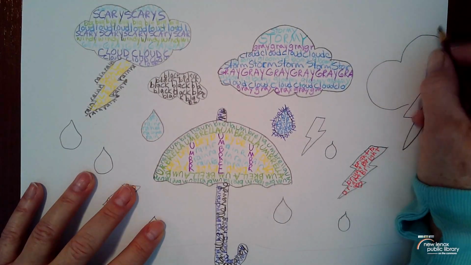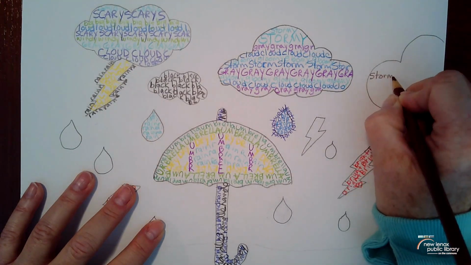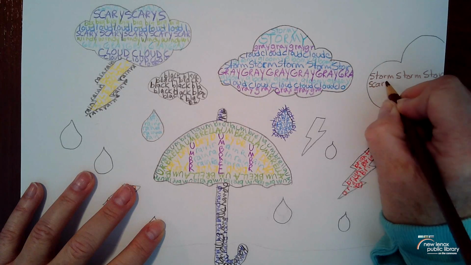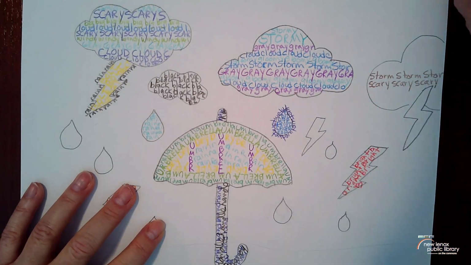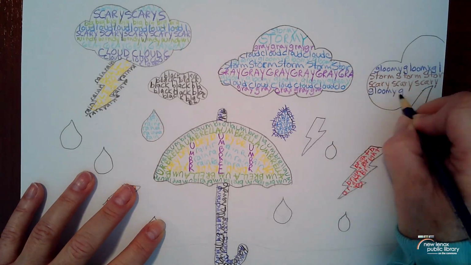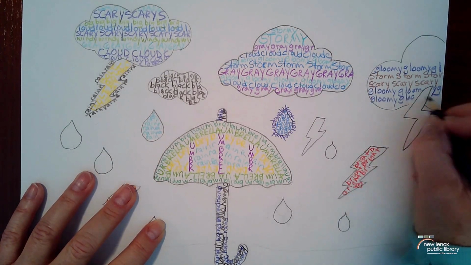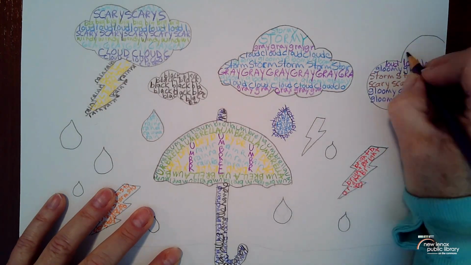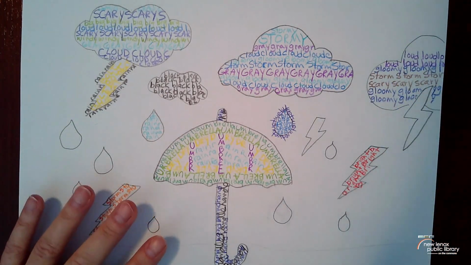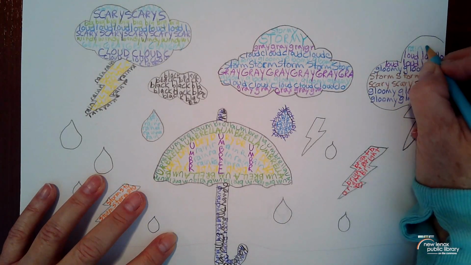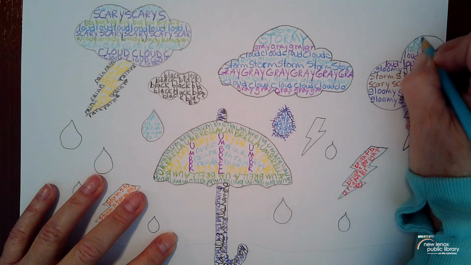So I'm going to use the word storm, scary, gloomy, loud, and how about rain? This could be our rain cloud.